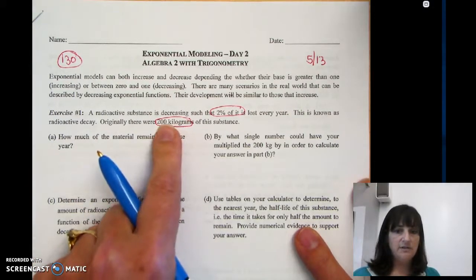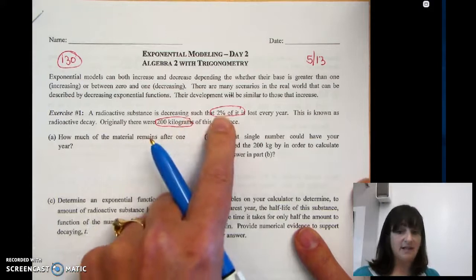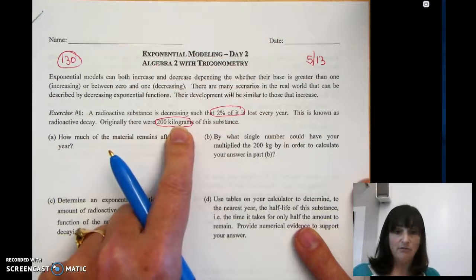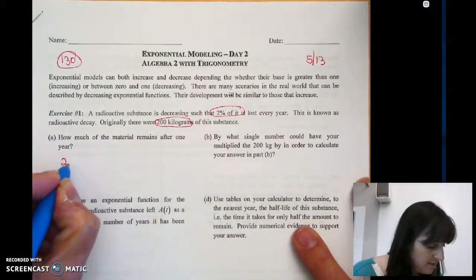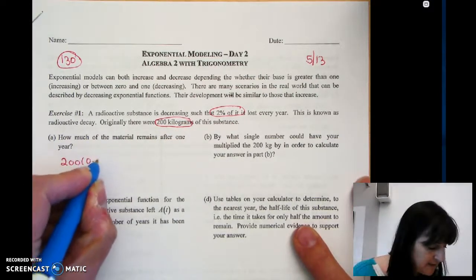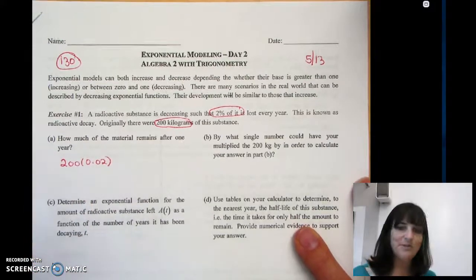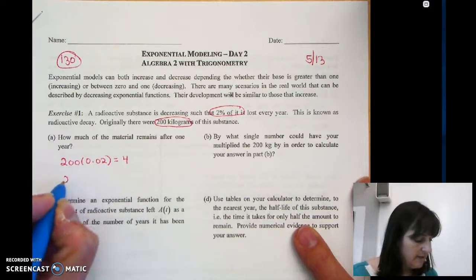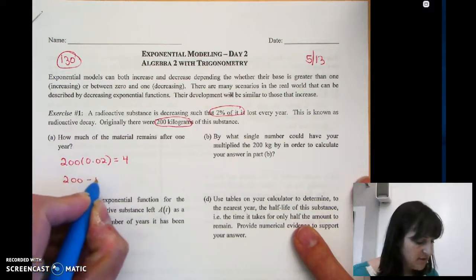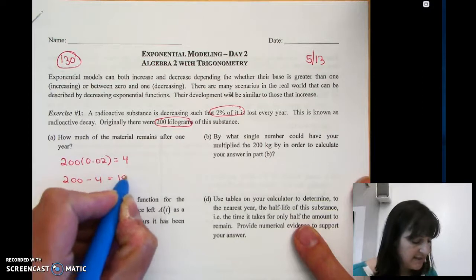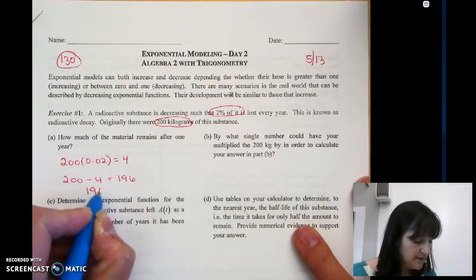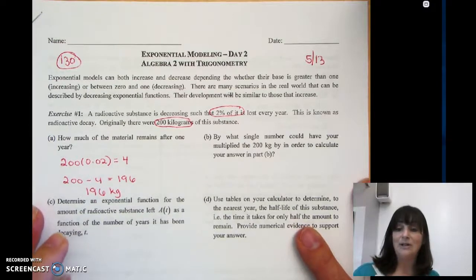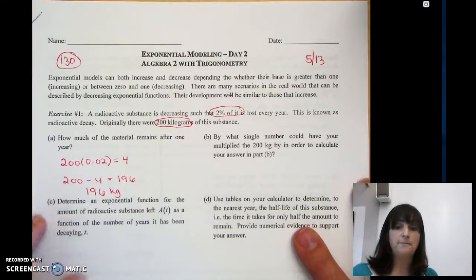So I need to take my 200 kilograms, figure out what 2% of that would be, and then subtract that percentage amount from 200. So 200 times 0.02, we always have to convert those percents to decimals, and that's a 4. So I know that I'm going to have 200 kilograms minus 4, so that's 196. So we'll have 196 kilograms left after 1 year because we're losing 4 kilograms that first year.